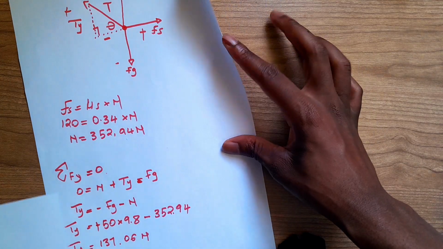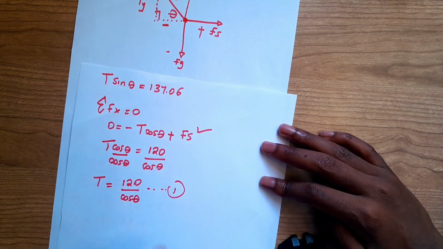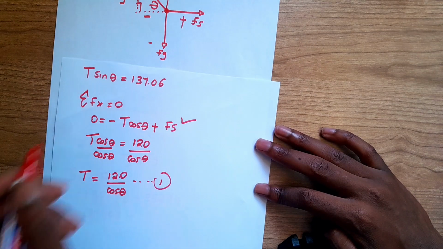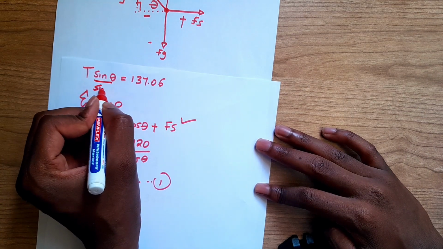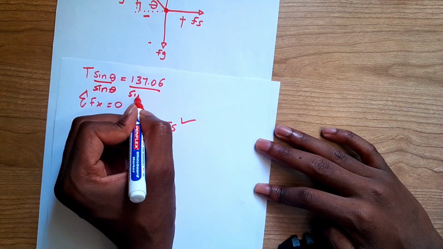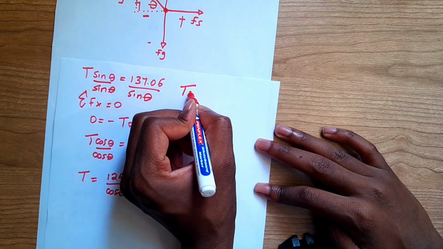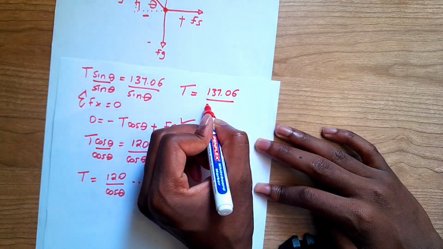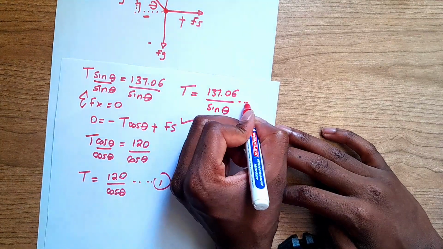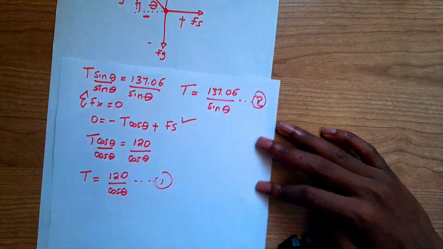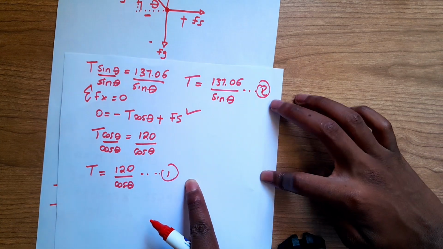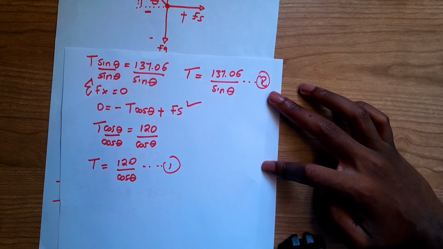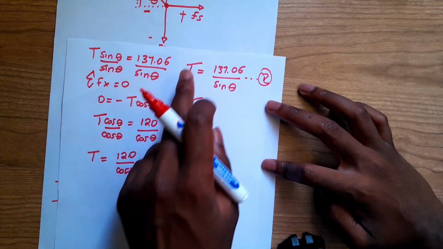But when I go back here, I also have T sine of theta that equals this. So if I divide both sides here by the sine of theta, I'll have T equals 137.06 divided by the sine of theta. This will be my equation number 2. As you can see, equation number 1 and equation number 2 have something in common, which is the value of T.